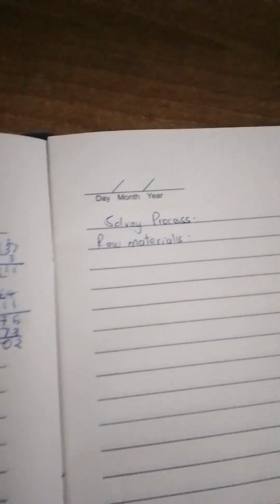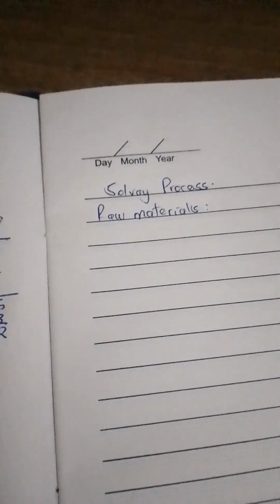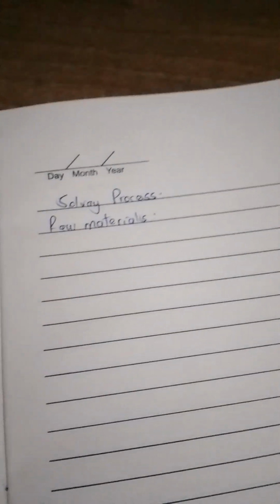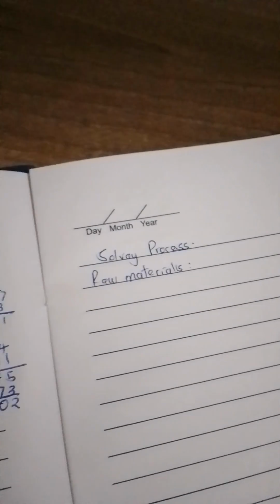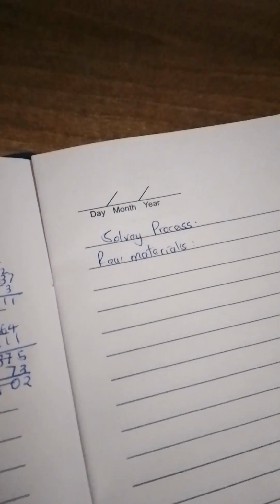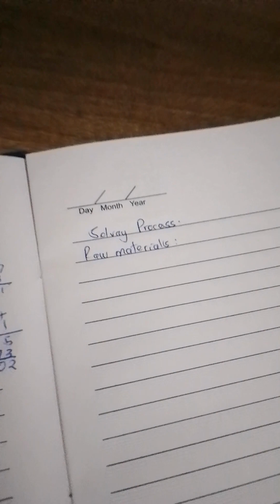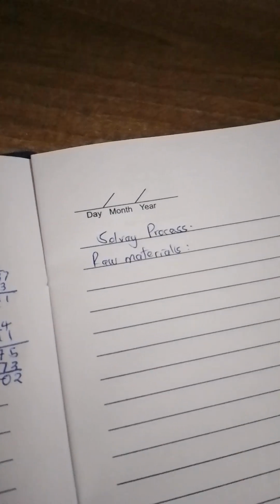Hello guys, so today we are going to be learning about the Solvay process. It's actually an industrial process in the manufacture of sodium carbonate. So let us see how it starts. First I've written the name there, Solvay process. I've also written the raw materials that are required for the Solvay process. So let us list them down.